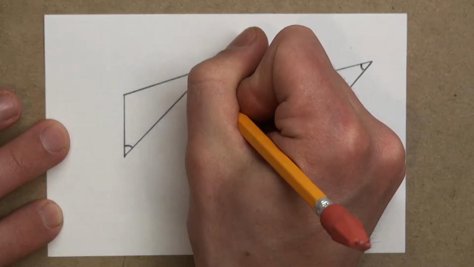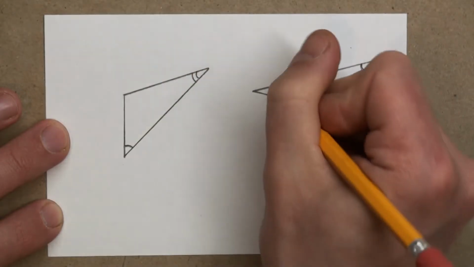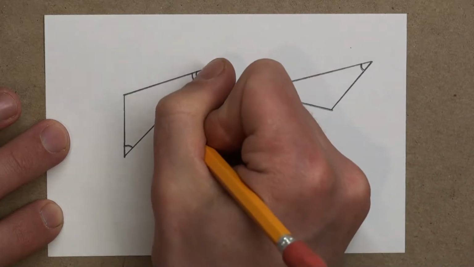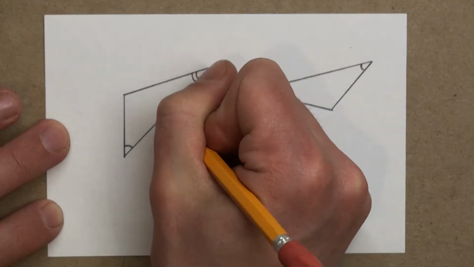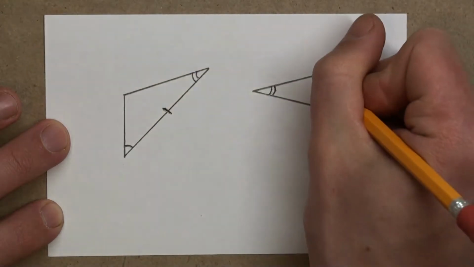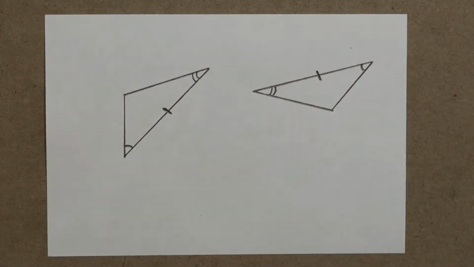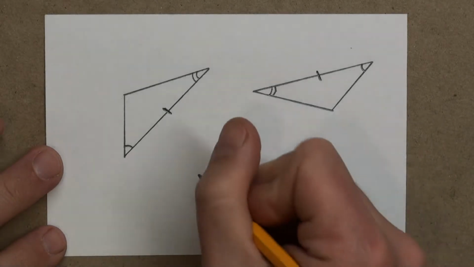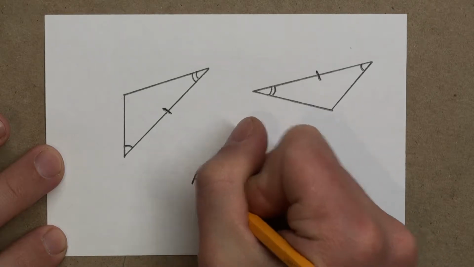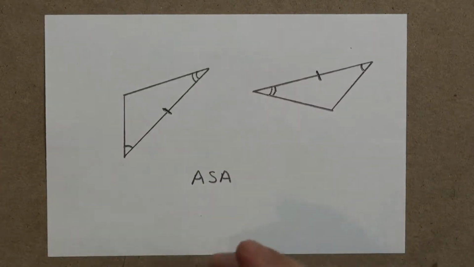And let's say this angle is congruent to its corresponding angle. And then the included side would be the side in between the two angles being used. Okay? This is an example of angle, side, angle. Okay, let's go to 55.